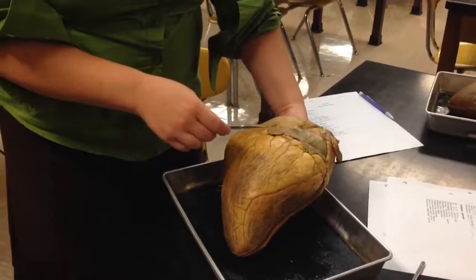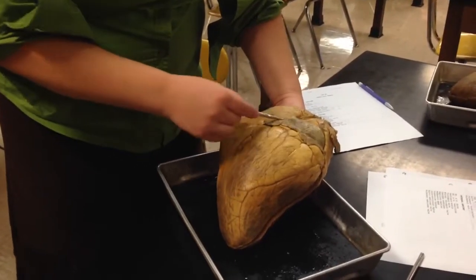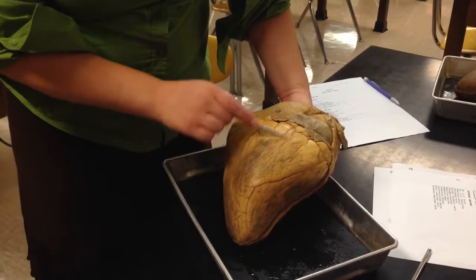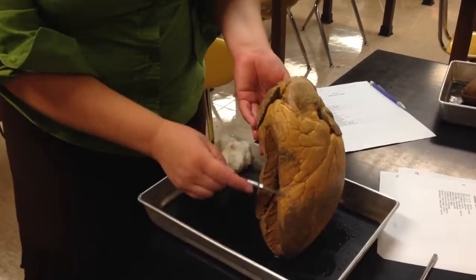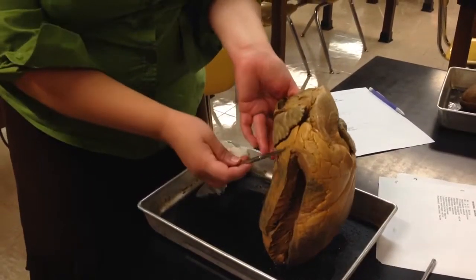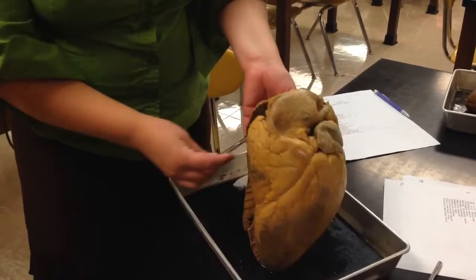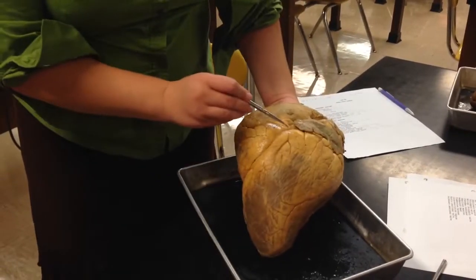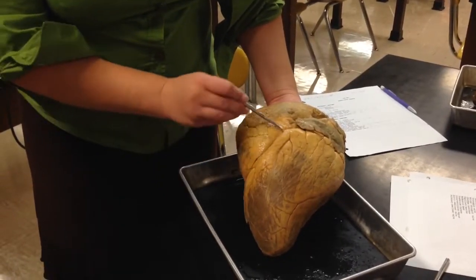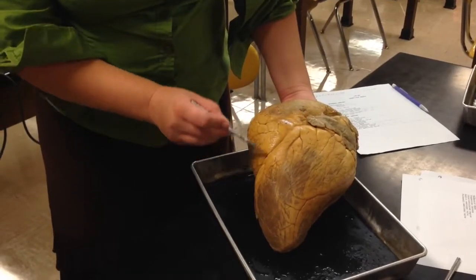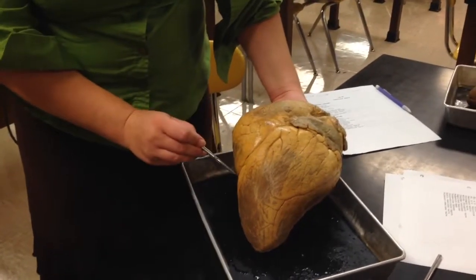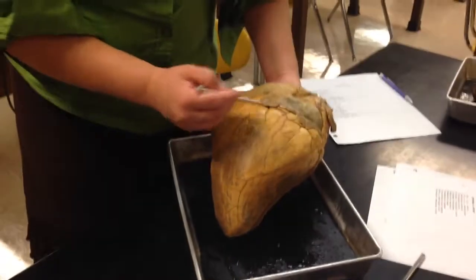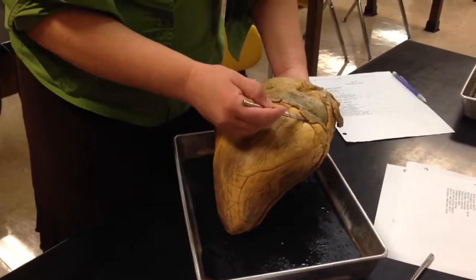At a cow's heart. This is the left atrium, left ventricle. This would be the right ventricle, and then back here is the right atrium. This groove that separates the ventricles is the interventricular sulcus. And between the atria and ventricles is the atrioventricular sulcus.